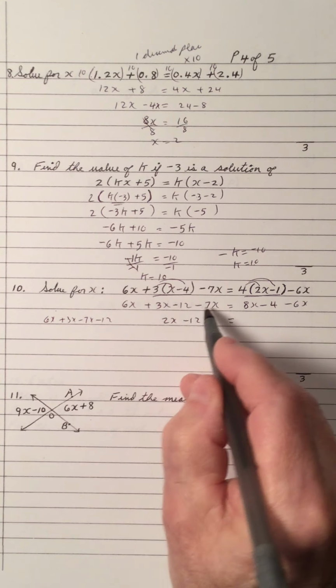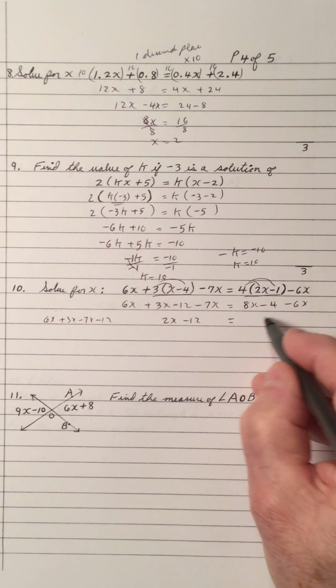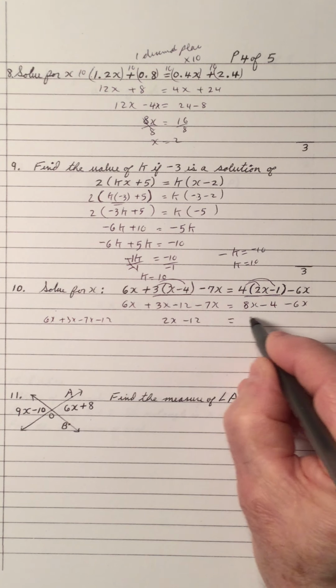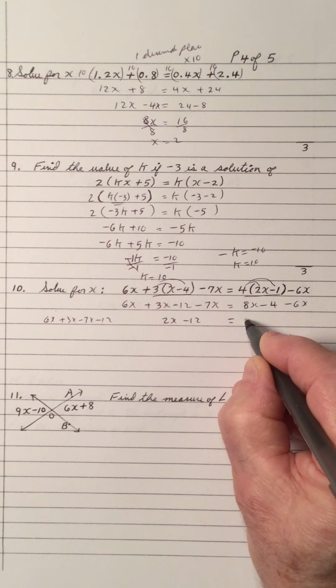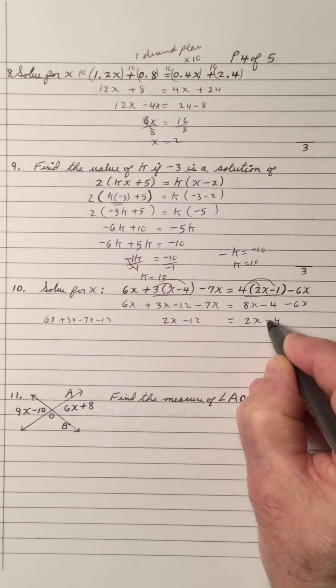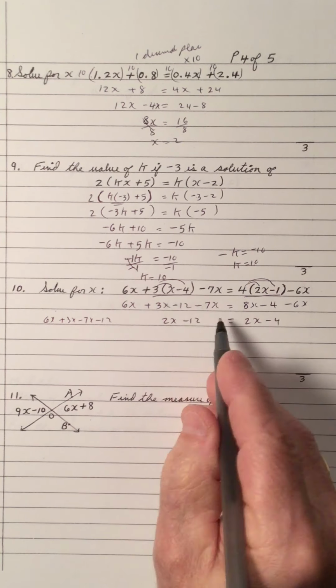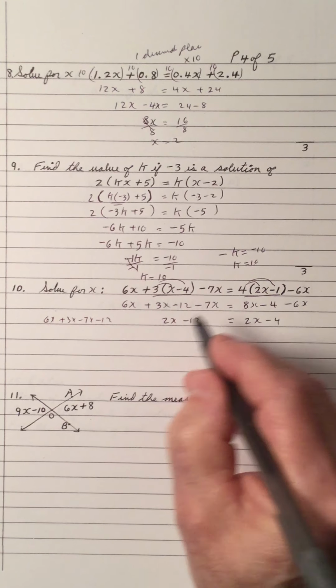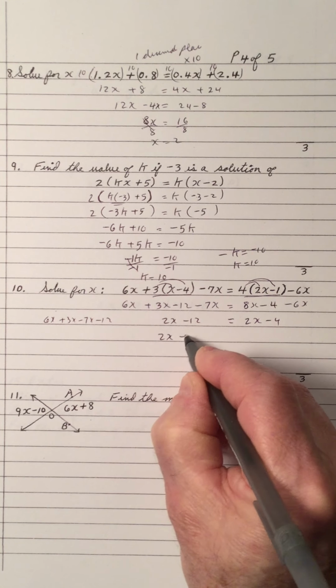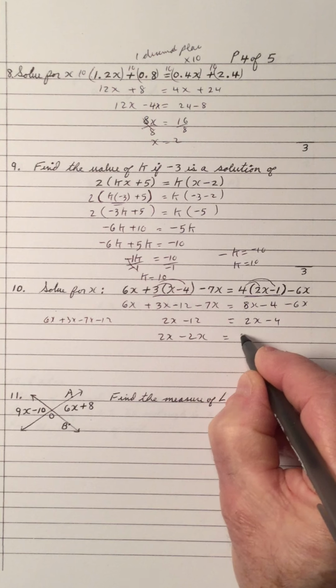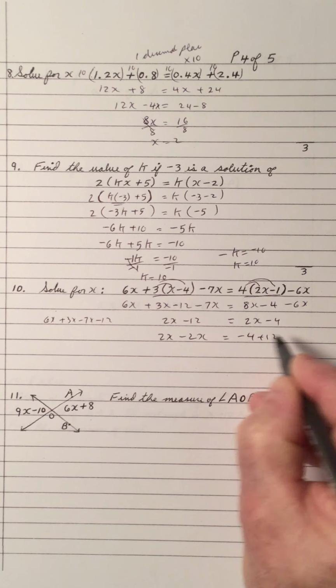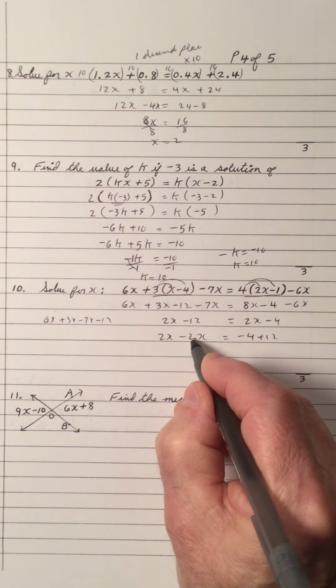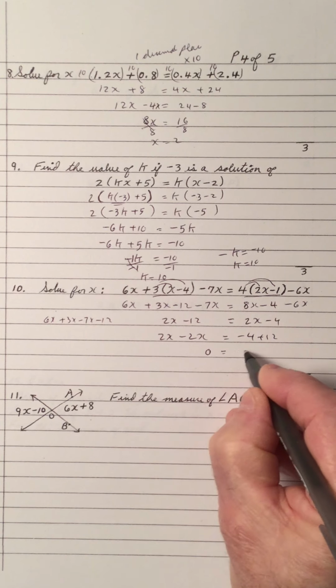But I just look at the x's and I add them up. And over here, I'm adding up the x's. 8 subtract 6 is the 2x minus the 4. So I have my terms combined on each side. Now I'll transpose. 2x minus 2x equals negative 4 plus 12. 2x minus 2x is a 0 equals 8.